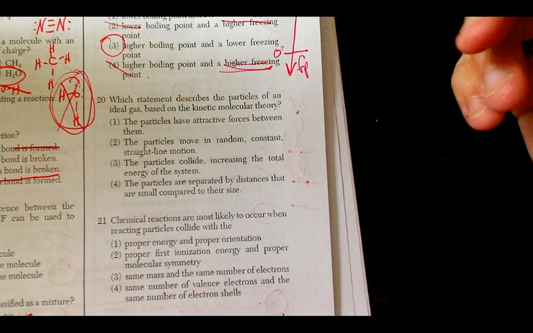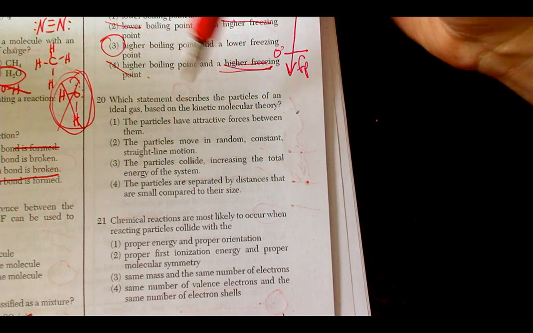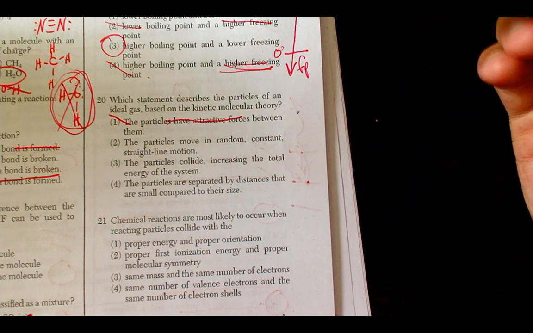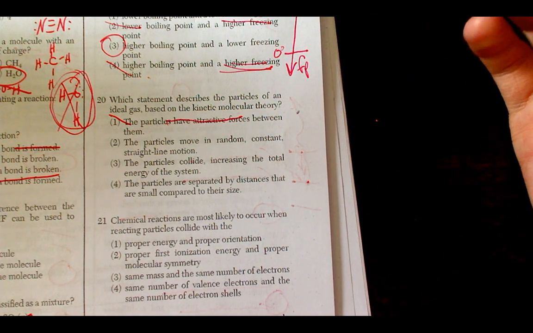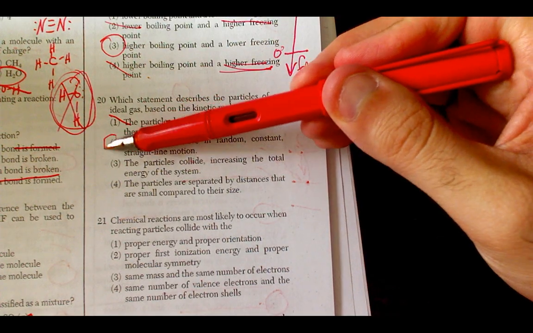Let's go through our options. Do we think of gases having attractive forces between them? We don't, so I'm going to cross it off. We know they do have a little bit in real life, but we don't imagine that. We don't try to focus on that. Particles move in random, constant, straight line motion. That is going to be our answer eventually.